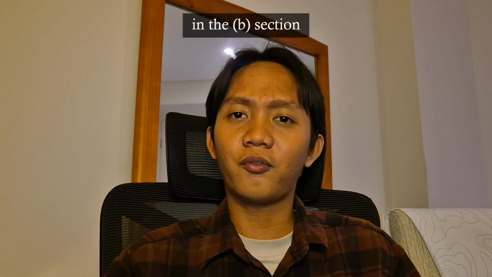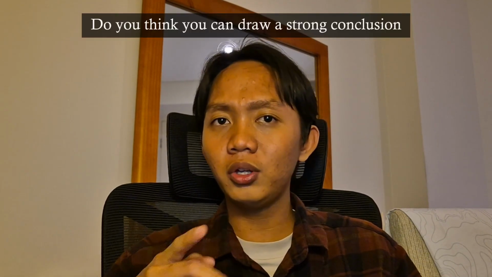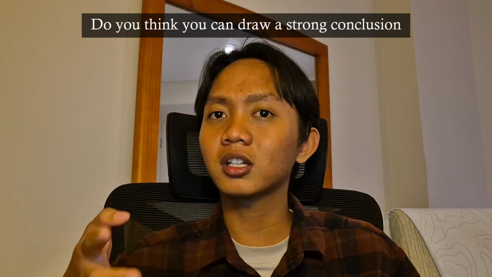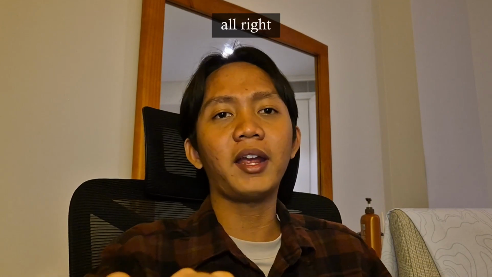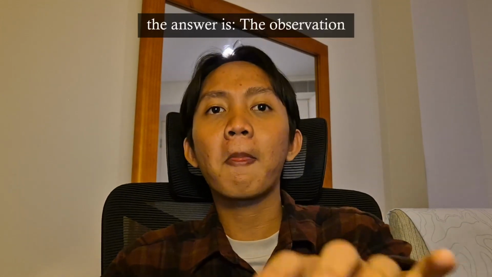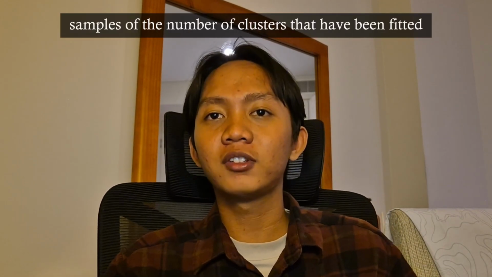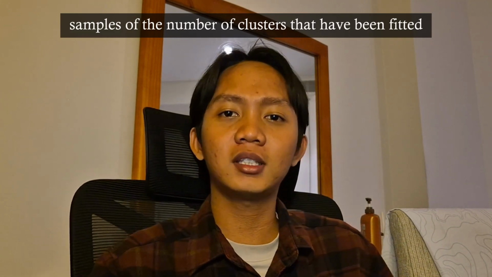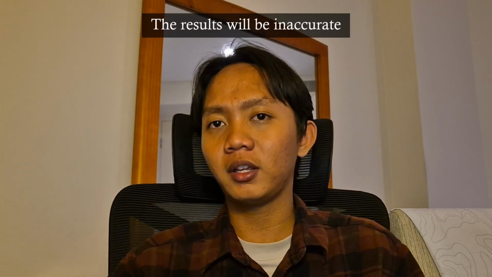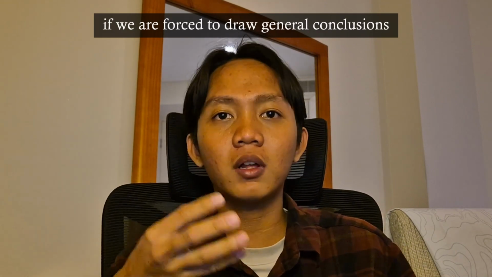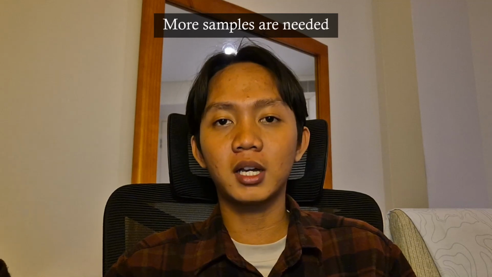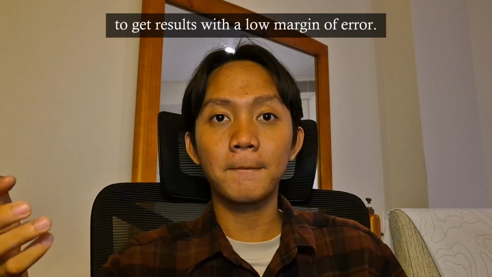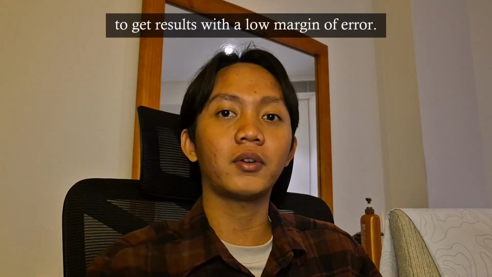Alright, in the B section, do you think you can draw a strong conclusion with the number of clusters that I have fitted? Alright, the answer is the observation samples of the number of clusters that have been fitted are still too few. The result will be inaccurate if we are forced to draw a general conclusion regarding astronomical observation. More samples are needed, obviously, to get results with a low margin of error.